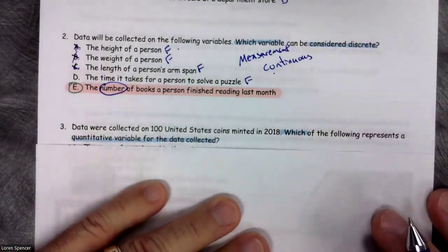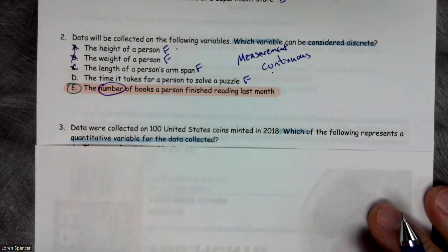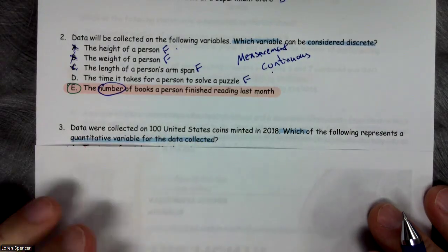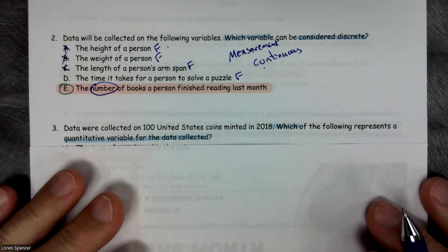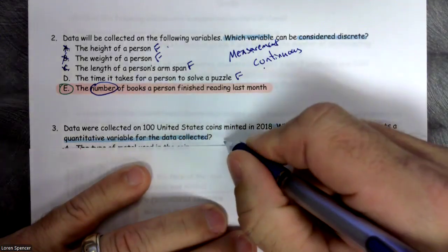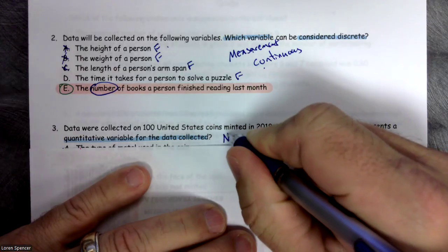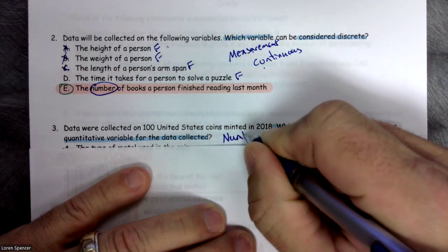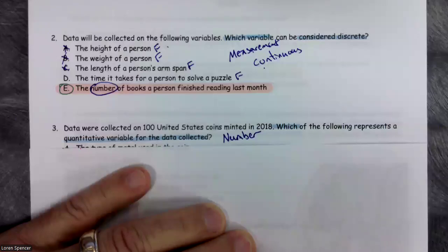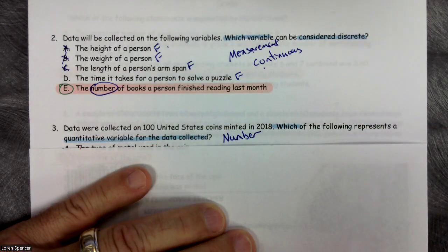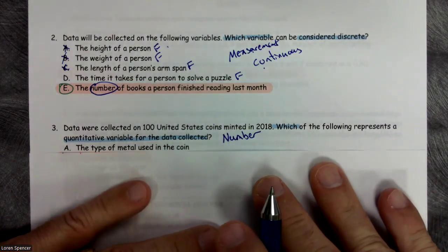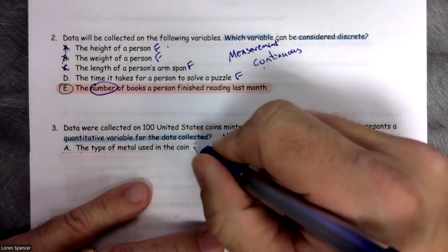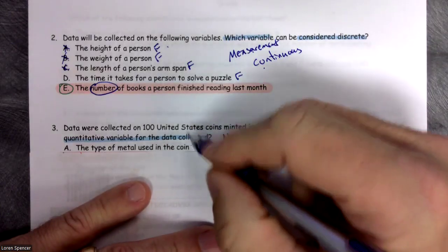Number 3, data were collected on the 100 United States coins minted in 2018. Which of the following represents a quantitative variable for the data collected? All right, so quantitative means it's a number. Categorical or qualitative means, oh, we're talking about color or things like that. So the type of metal used, you know what? That's qualitative. That's not quantitative.